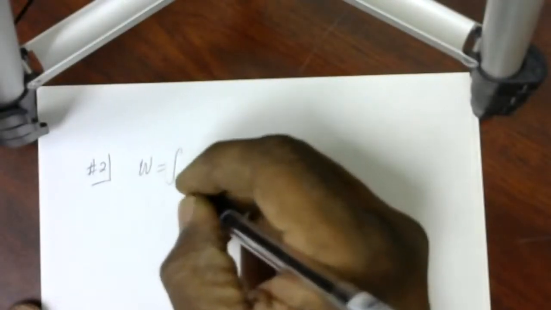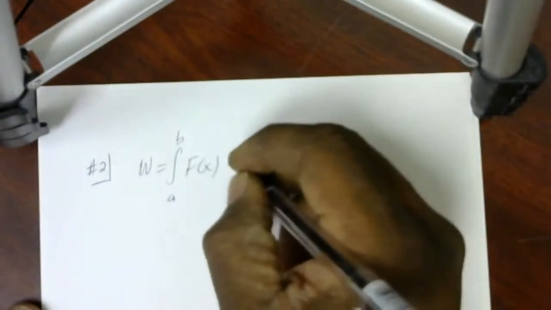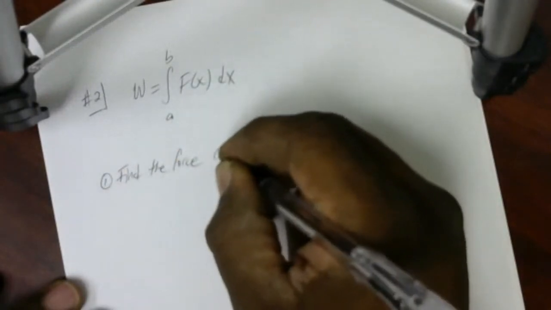So work is equal to the integral from a to b for f of x dx. Since we're dealing with a spring, the first thing we must do is find the force constant.